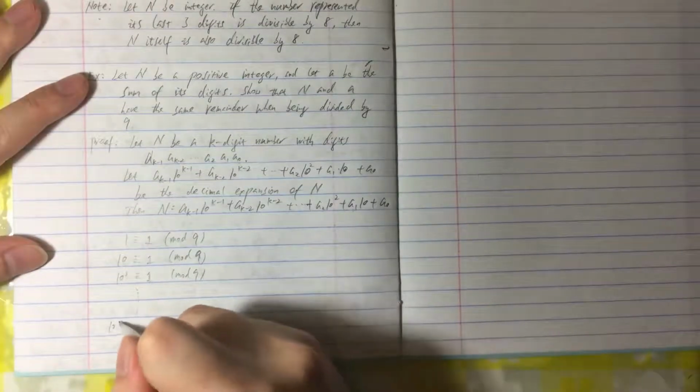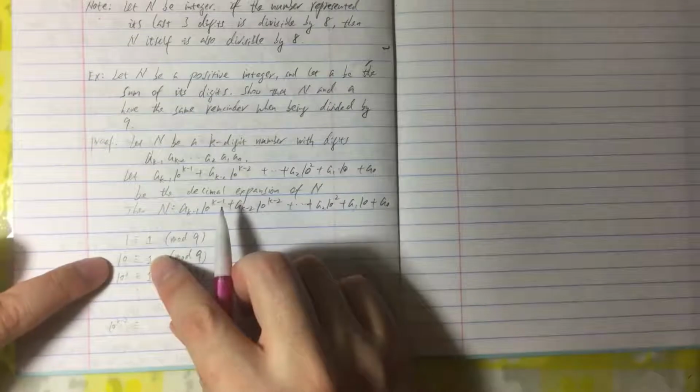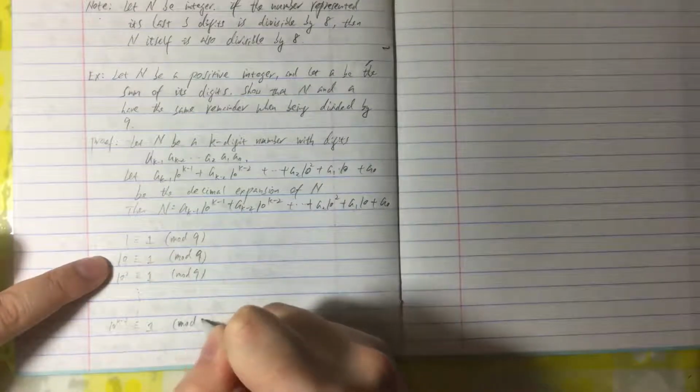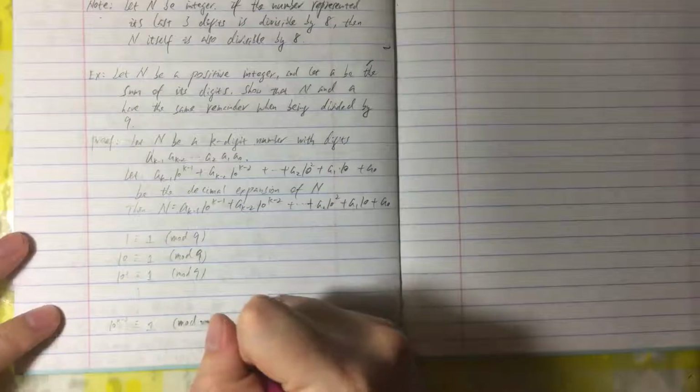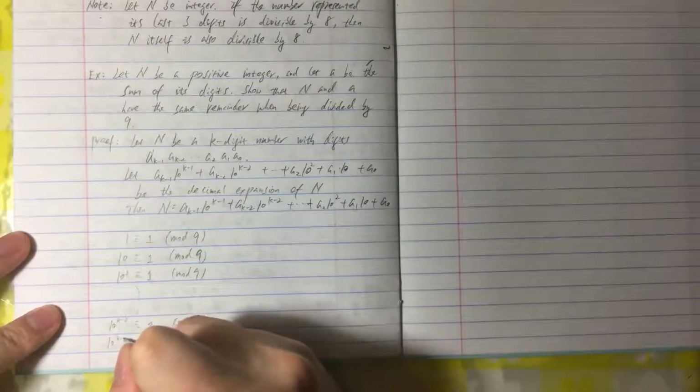And in general, for 10 to the power of k-2, if I raise both sides to the power of k-2, 1 to the power of k-2 is 1, mod 9. So here we can see that 10 raised to every power is congruent to 1, mod 9. And 10 to the power of k-1 is also congruent to 1, mod 9.